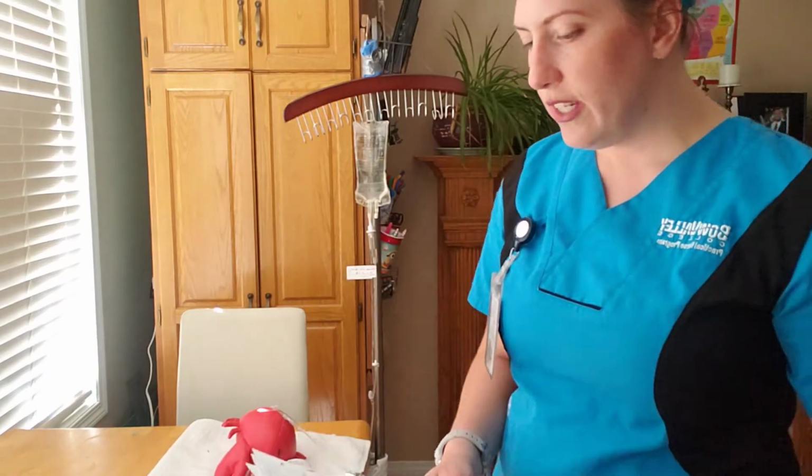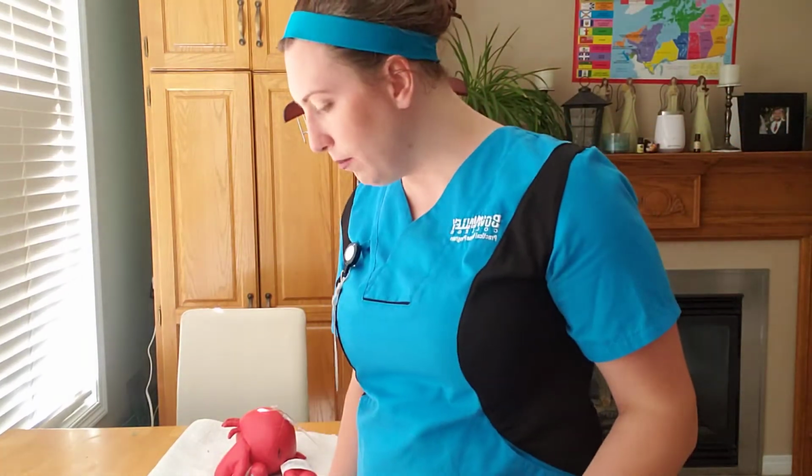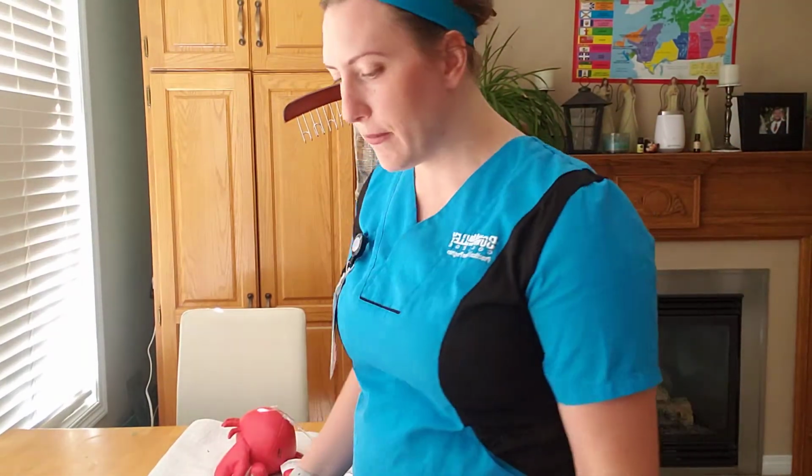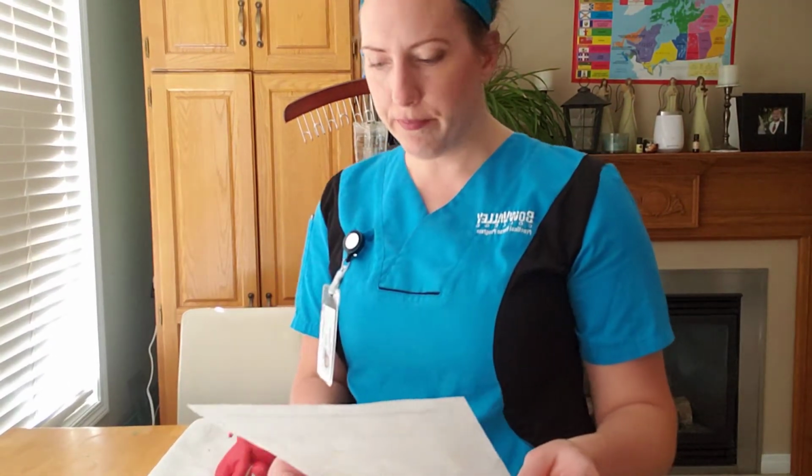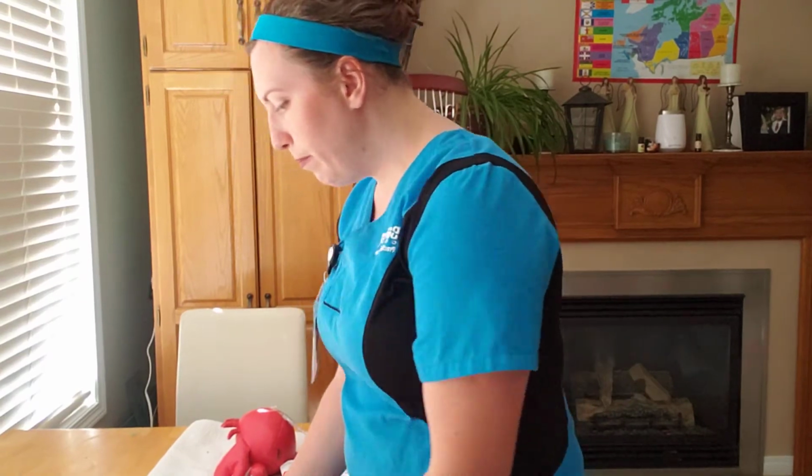Okay. So now that I've gone over my order, I am going to have a look at the MAR. The MAR here states that at 0700 hours, she's due to receive 2 medications, ampicillin as well as ranitidine. Because I'm new to the medications, I'm just going to verify that I know what ranitidine is. So that's where I'm going to reference my parenteral monograph.